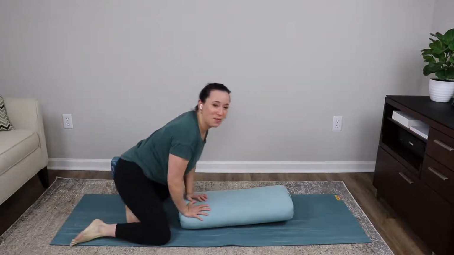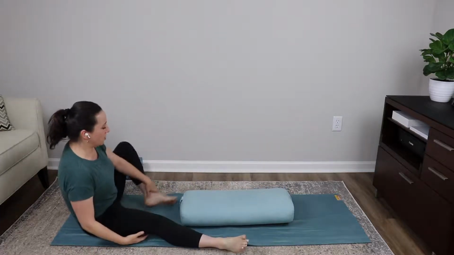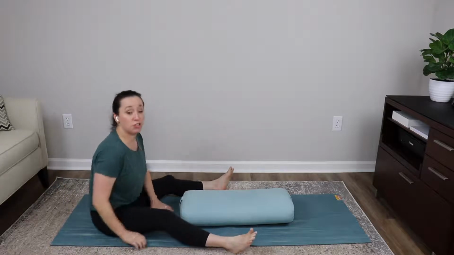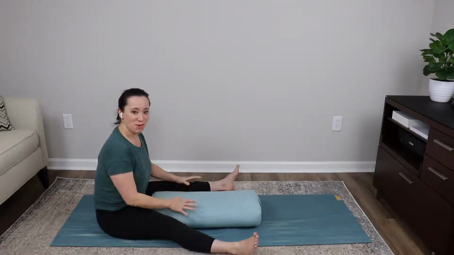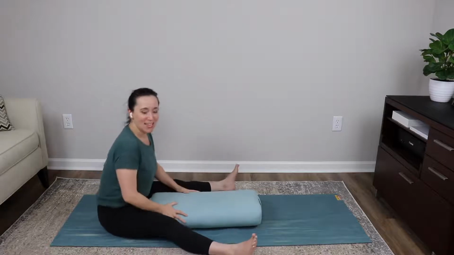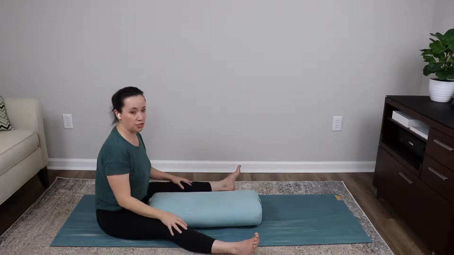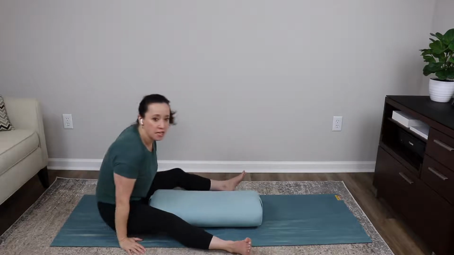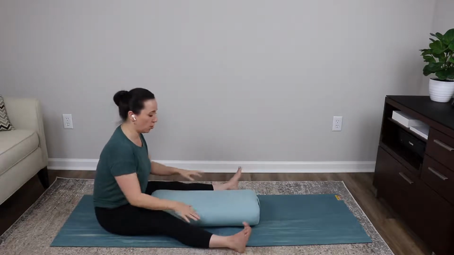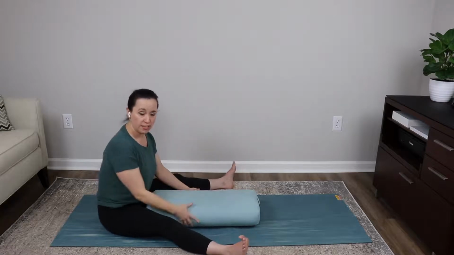All right, now here's what I want you to do. Slowly sit yourself down on your bottom. Allow yourself to take your legs and straddle your yoga bolster. Take the yoga bolster up and into your inner thigh areas. Now, how wide you have your legs is completely up to you. You can go nice and wide if you want to, or you can keep your legs a little narrower, as narrow as the width of your yoga mat if you want. Pick what's comfortable for you.